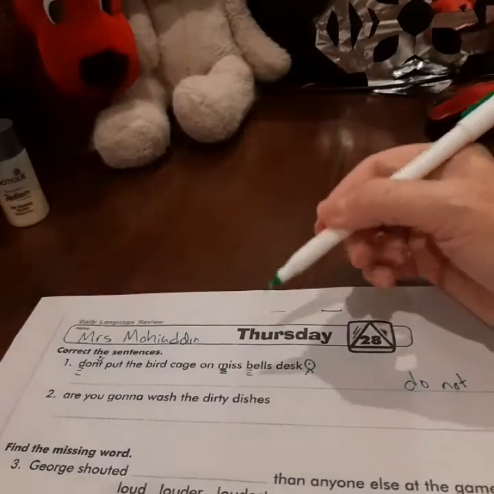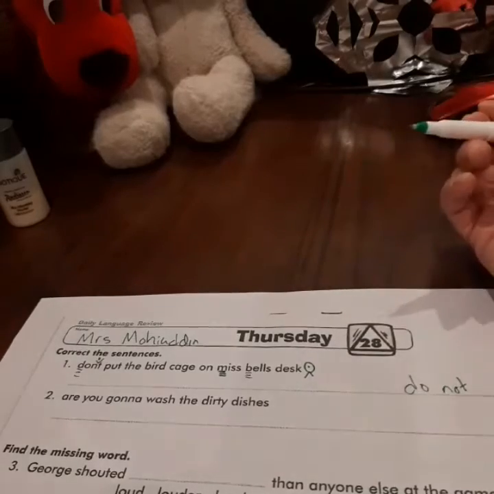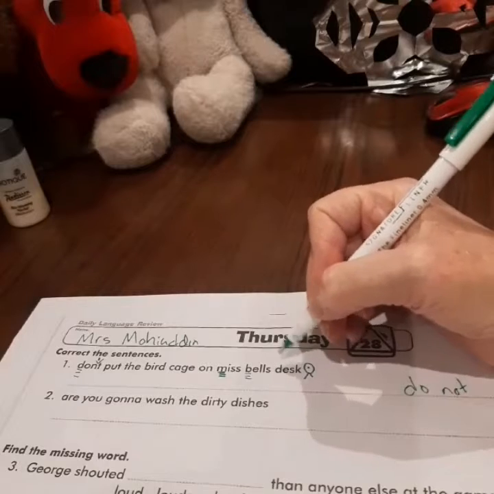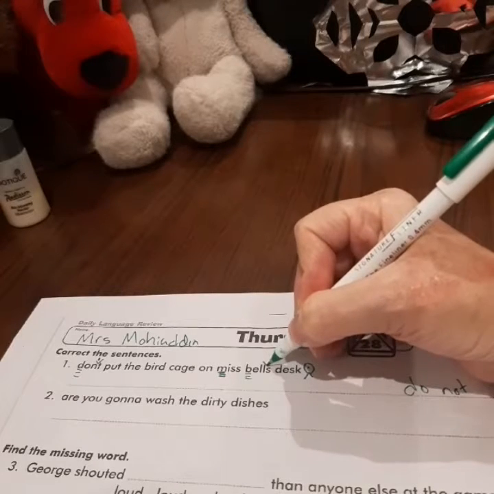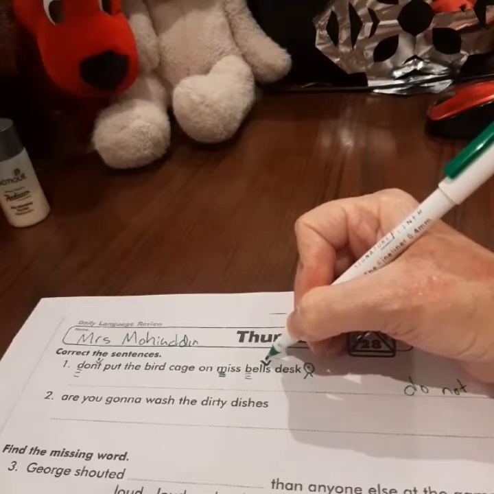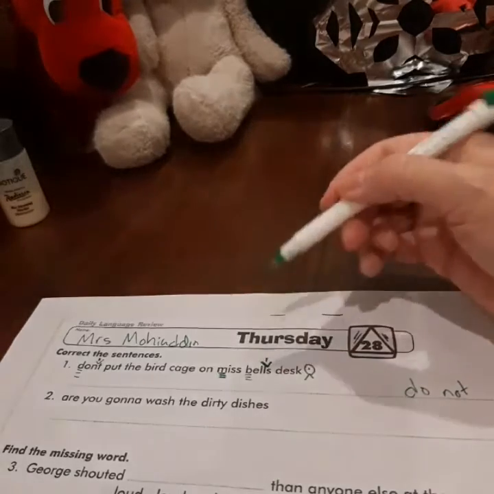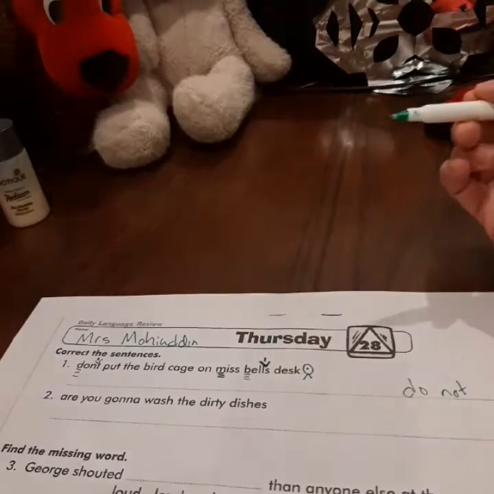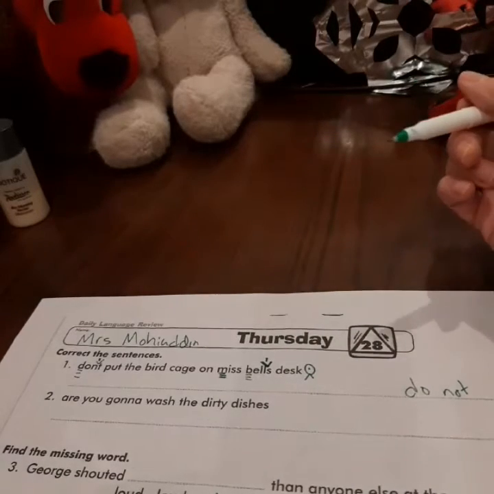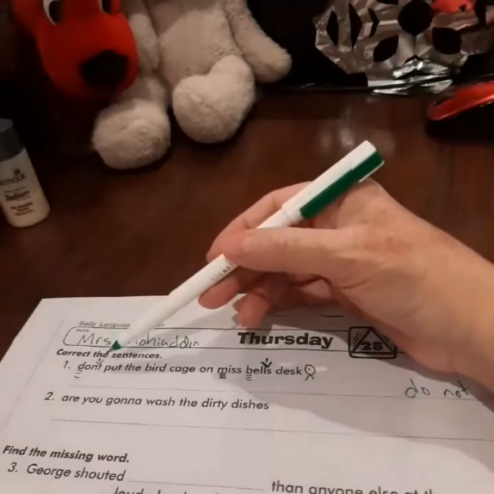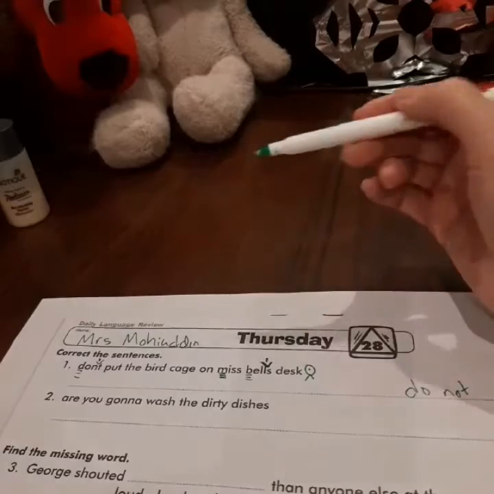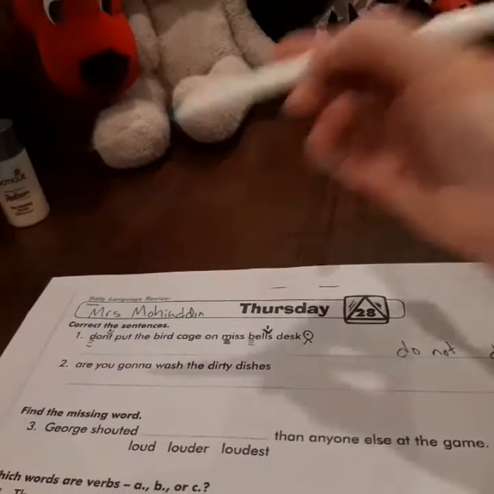And how many Miss Bells are there? Are there one Miss Bell or lots of Miss Bells? There's one Miss Bell, and the desk belongs to her. So again, we're going to have to put what here? What is this called? An apostrophe, and that will show possession. That shows that the desk belongs to Miss Bell. We use apostrophes for a lot of different things, don't we? We use it here for a contraction, and we use it here to show possession. Interesting, huh?